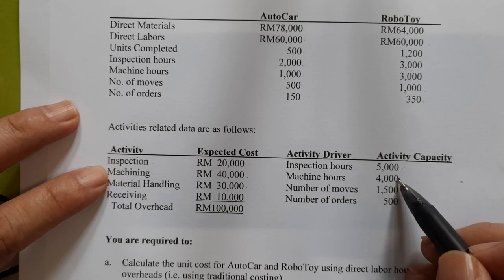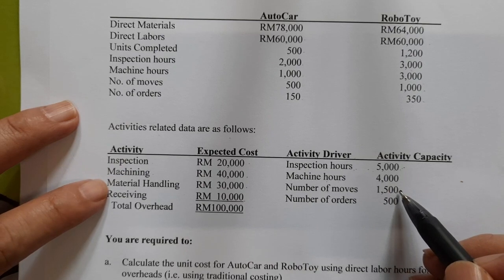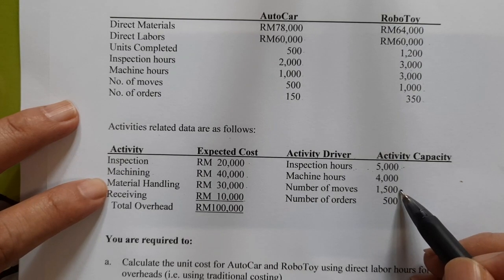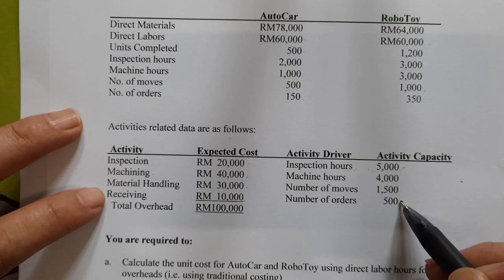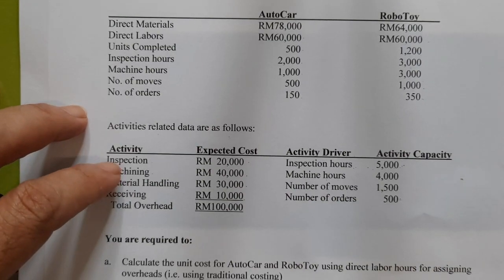The company also has done 4,000 machine hours related to the machining activity. And then 1,500 moves, and then the number of orders is 500 orders. Okay, this is the question.